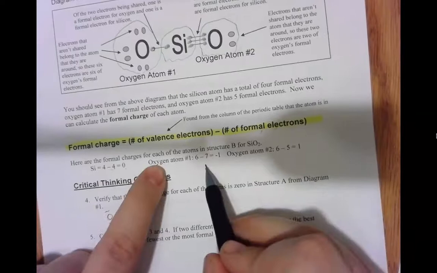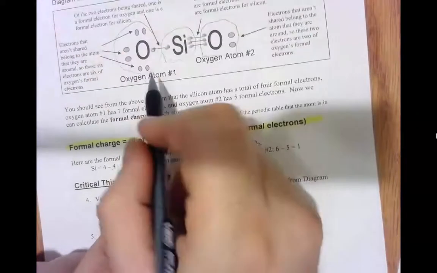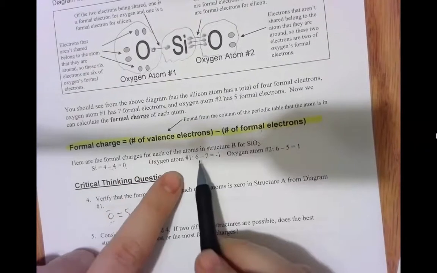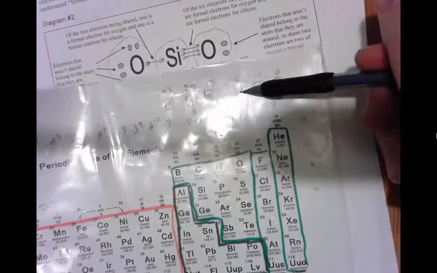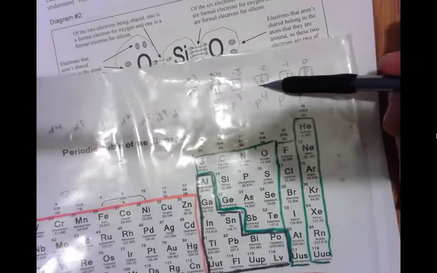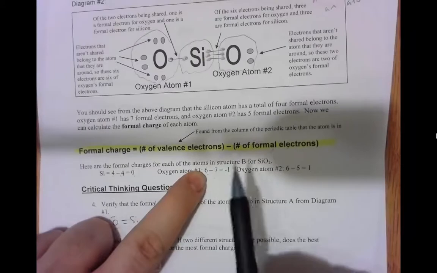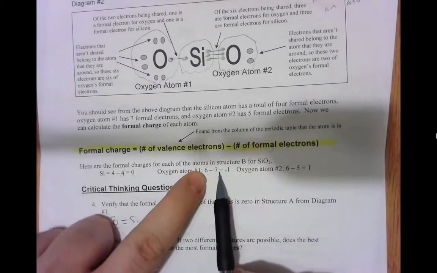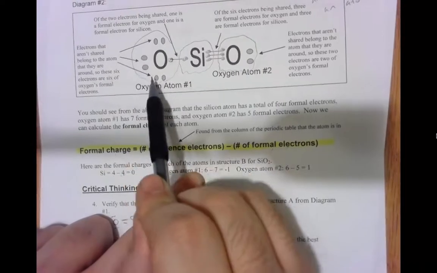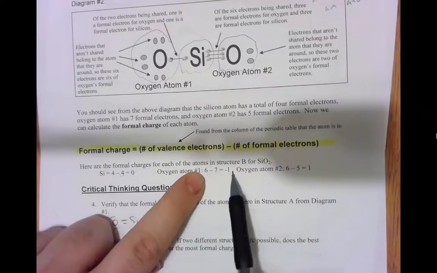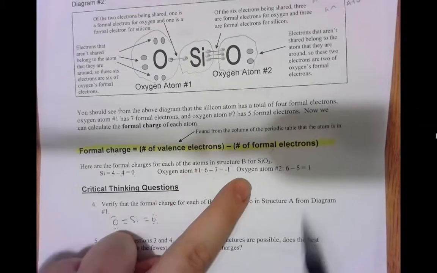Next, we do the same thing for oxygen. This is the first oxygen. Remember, oxygen number 1 is labeled on the left side. Oxygen is in column 16. It has 6 valence electrons, so that's where you see the 6 come from. We then subtract 7. It has 7 formal electrons: 1, 2, 3, 4, 5, 6, 7. So that's where that negative 1 comes from. 6 minus 7 is negative 1.